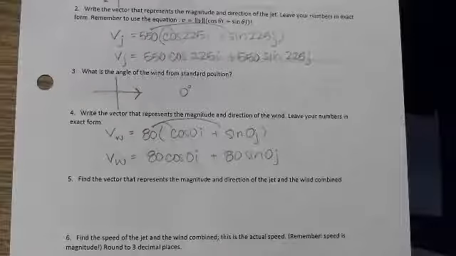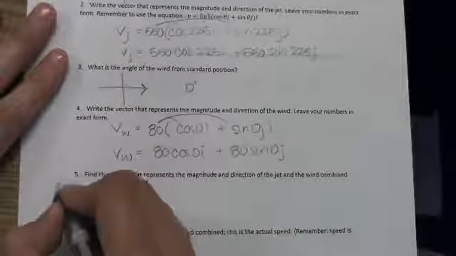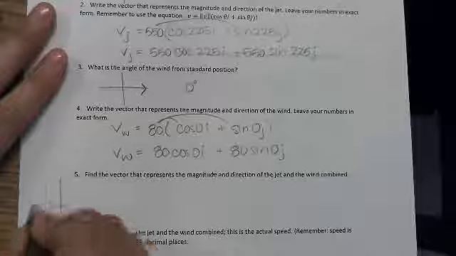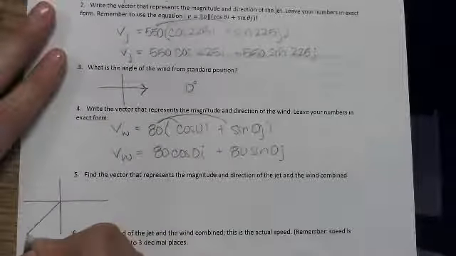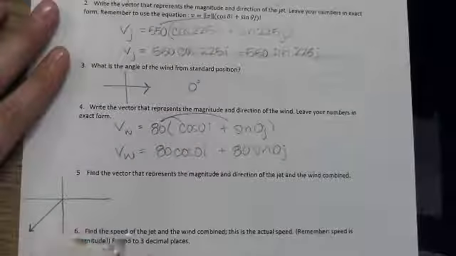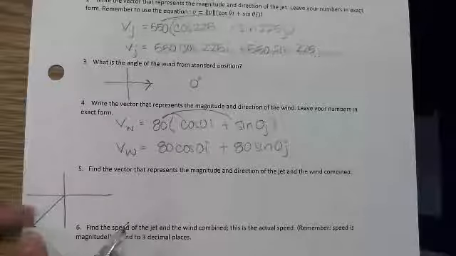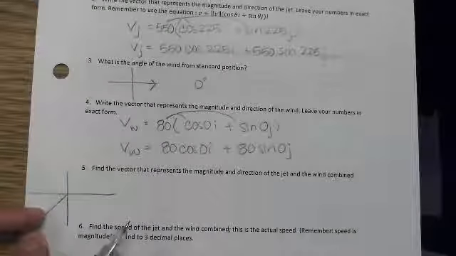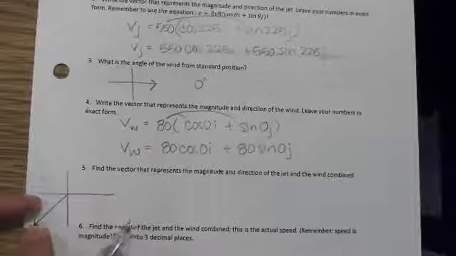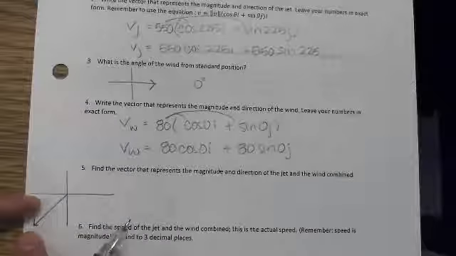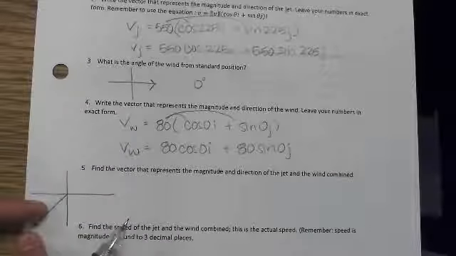Are we comfortable so far? Okay, so here's what we want to picture. We have a jet that is flying completely southwest. And we have wind that's pushing at it going towards the east. So what's going to happen to that plane if it has air pushing on it the entire time? Is it going to go exactly where it was trying to go? No, it's going to be pushed over a little bit, right?